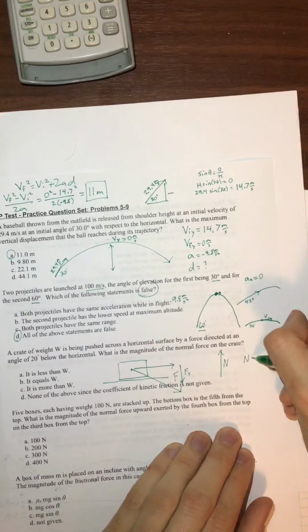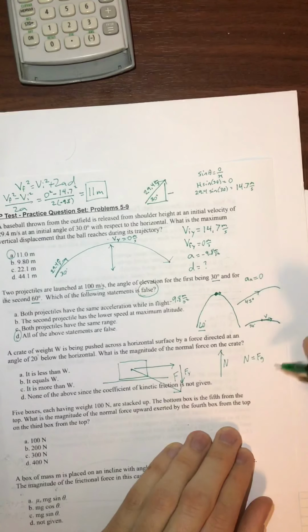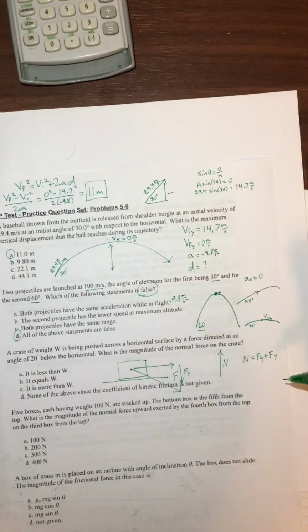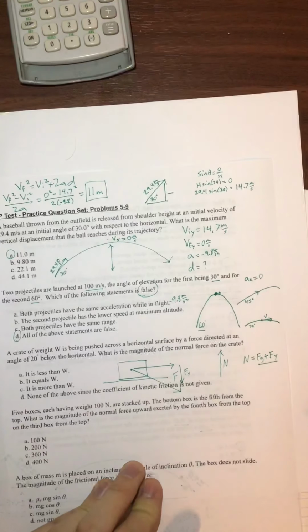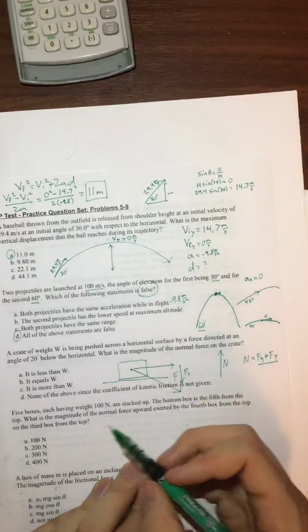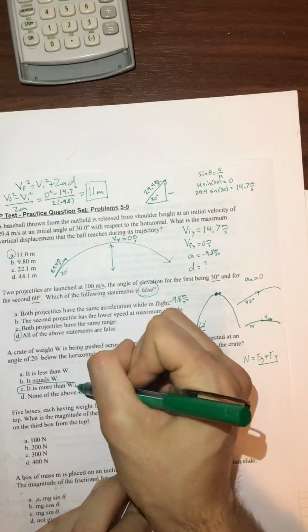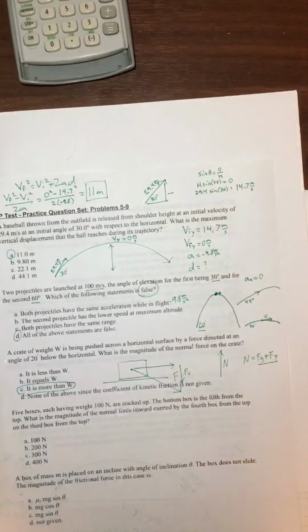Normal force in this case has to equal the weight of the box, to stop the box from falling through the table, plus Fy, because it also has to stop Fy. So it has to stop the combination of these forces, which is obviously larger than the weight of the box. So it is going to be more than W. So the answer here is going to be C.